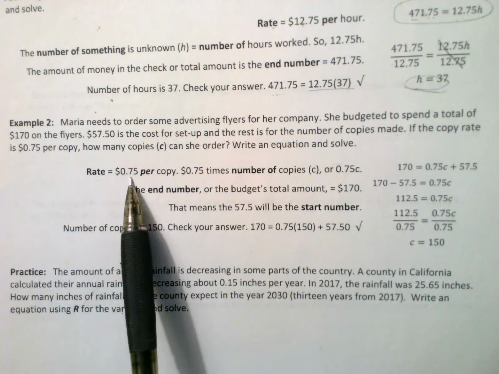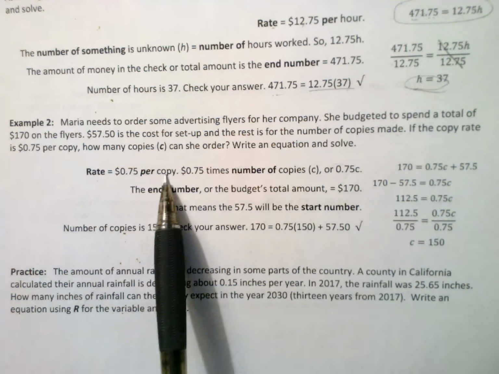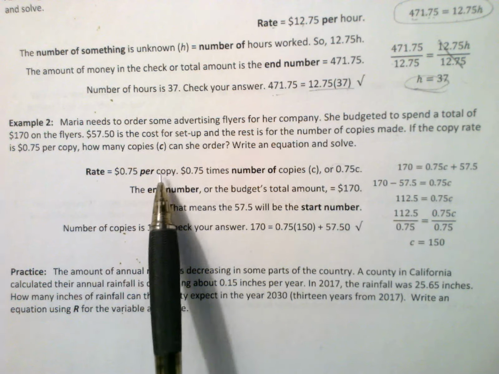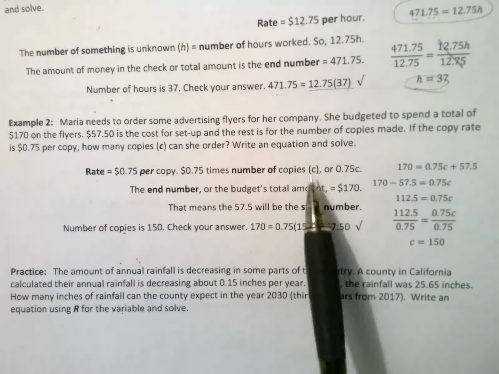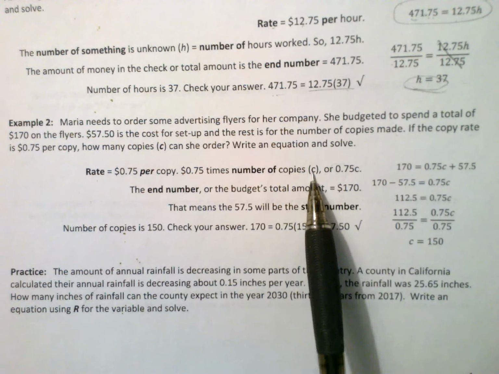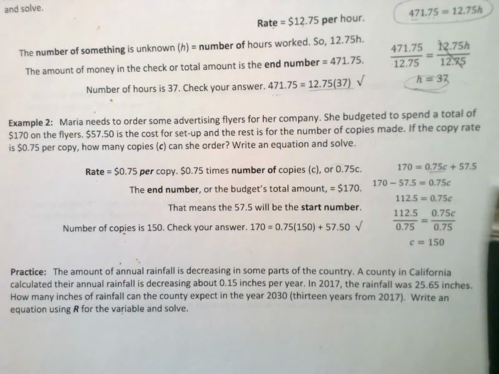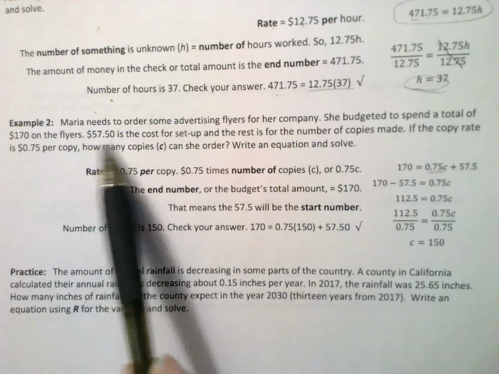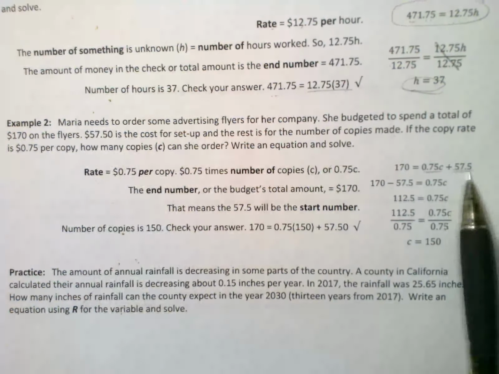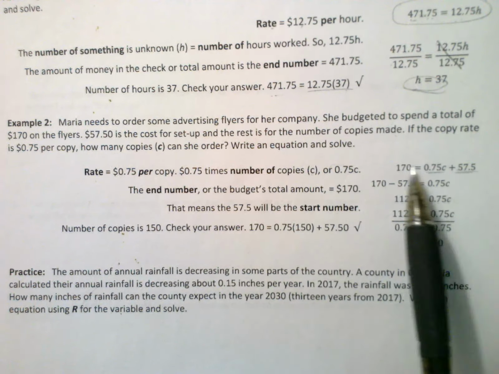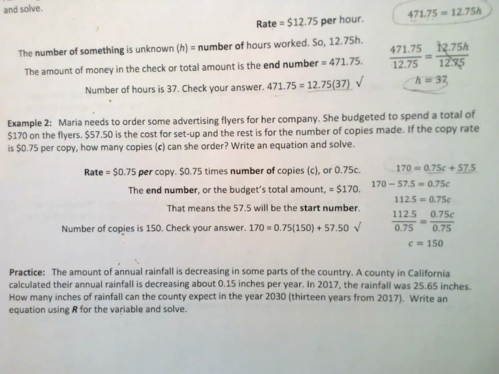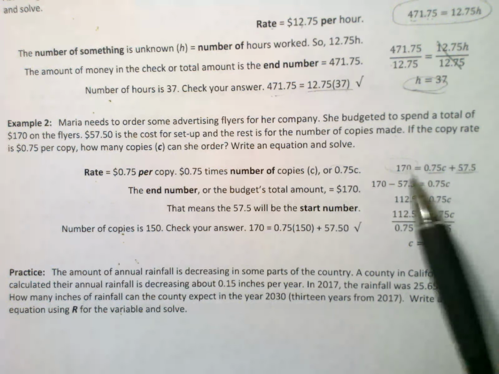So the rate is clearly the 75 cents per copy. The number of something we don't know, so that's where the c is. Okay, that's right here. And the one-time fee or start number goes here. And then the total we're allowed to spend is the 170. Okay, so now I set all the wording aside. Now I need to solve this.